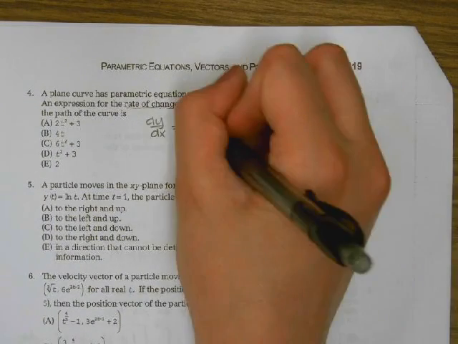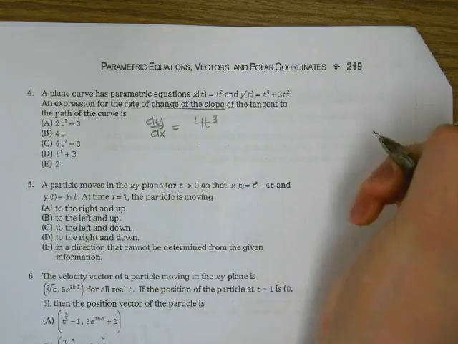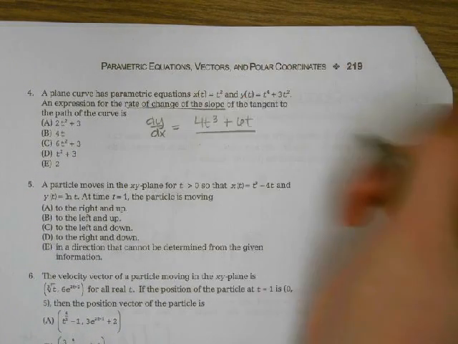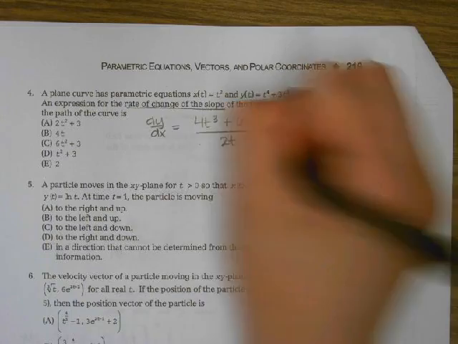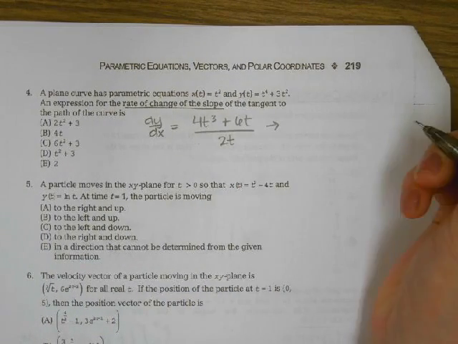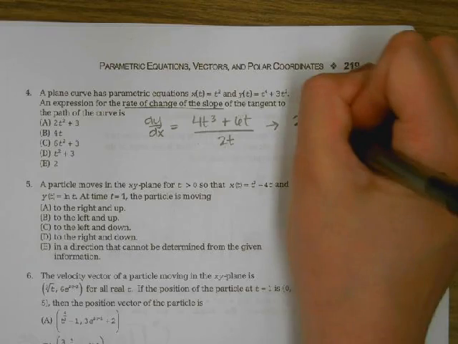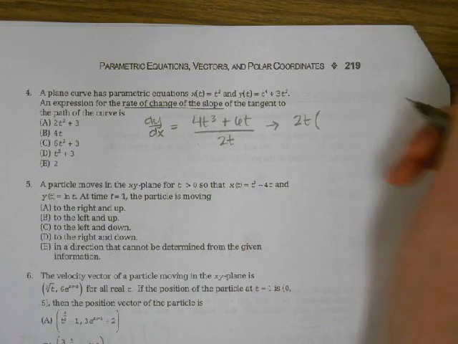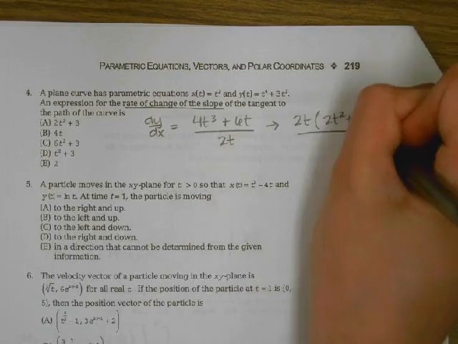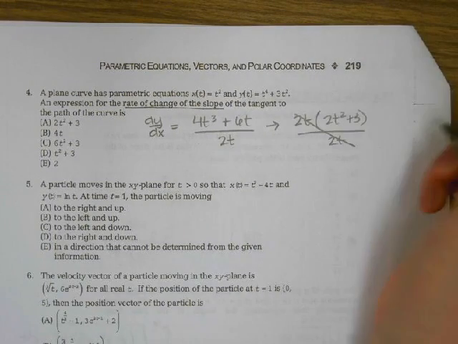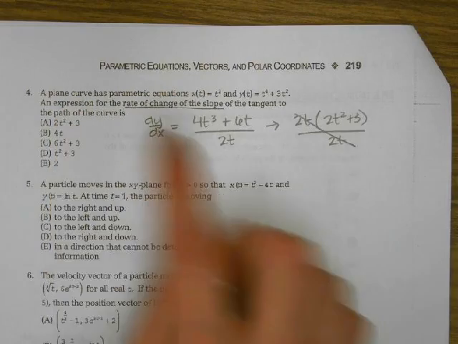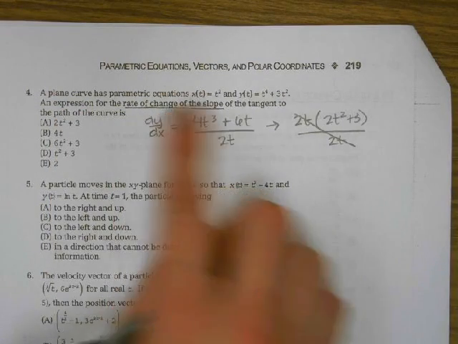We do that by doing y prime divided by x prime. So y prime is 4t to the third plus 6t divided by 2t. And what I went ahead and did is I simplified that. On the top you can factor out a 2 and a t as a GCF, and your leftovers are 2t squared plus 3 divided by 2t. And this is a great distractor answer because that's one of the answer choices, but that's not it because we're doing the rate of change of the slope.